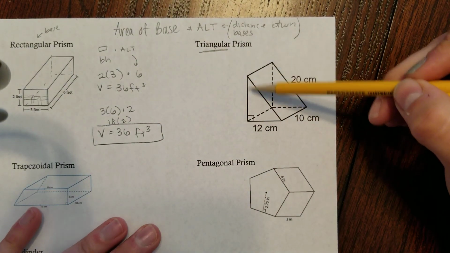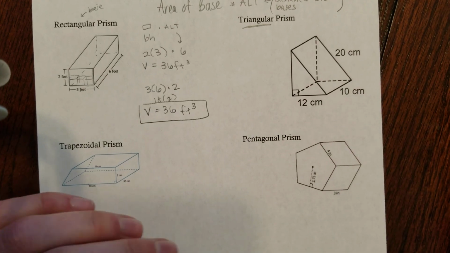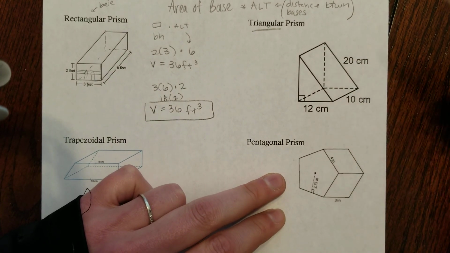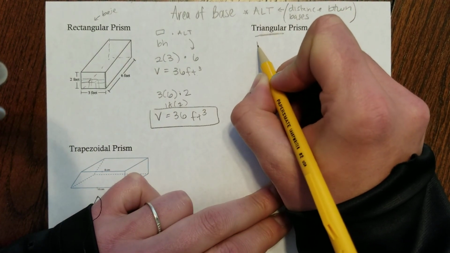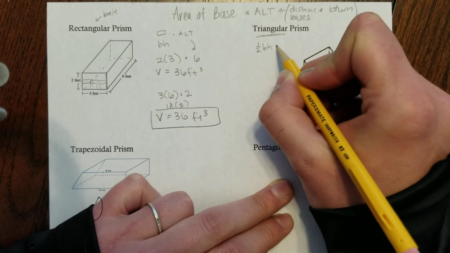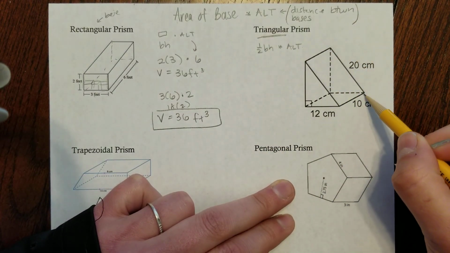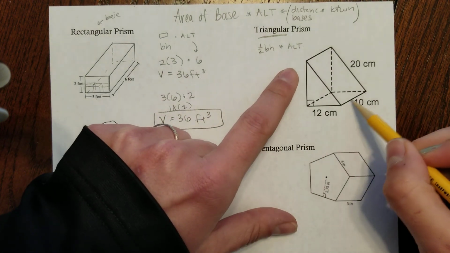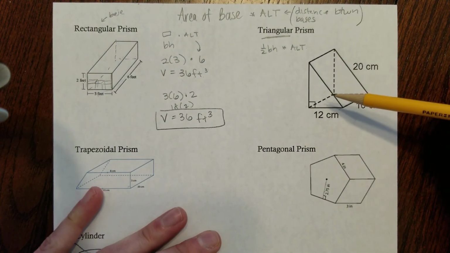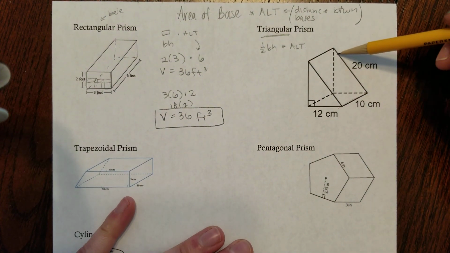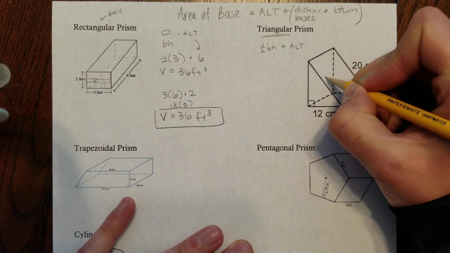So in this case, we're going to use this triangle here. For the triangular prism, we need to use the triangles. The area of a triangle is going to be 1/2 base times height, and then we're going to have to multiply that by the altitude, which is the distance between the triangles. So the altitude in this case is going to be 10 because there's 10 centimeters in between our triangles. And then the base and the height, remember, have to be perpendicular. So this 20 is not the base or the height, but we can use that 20 here.